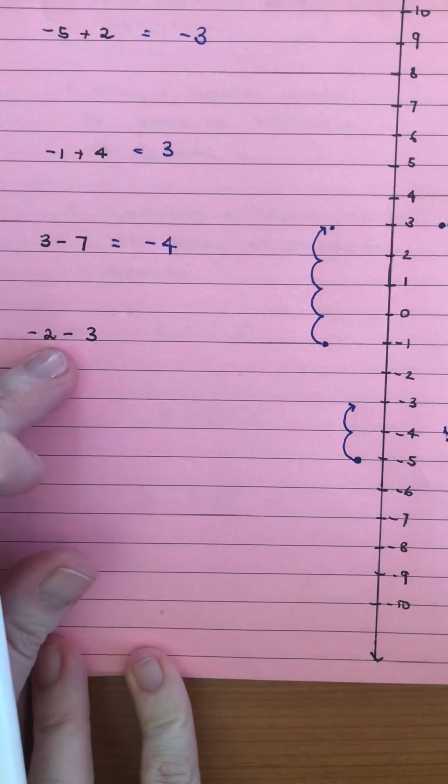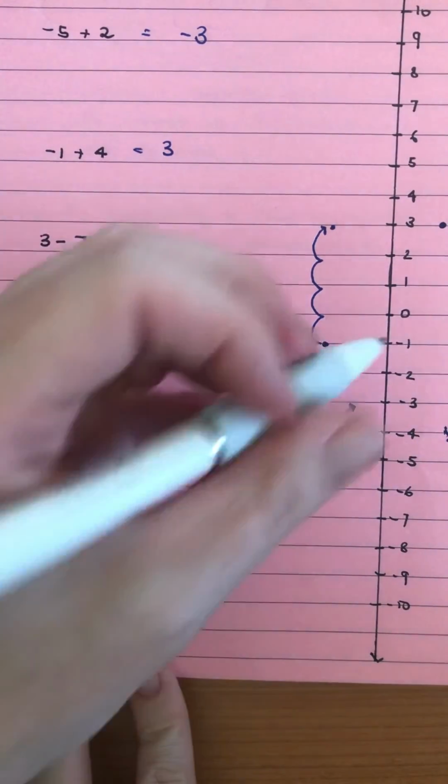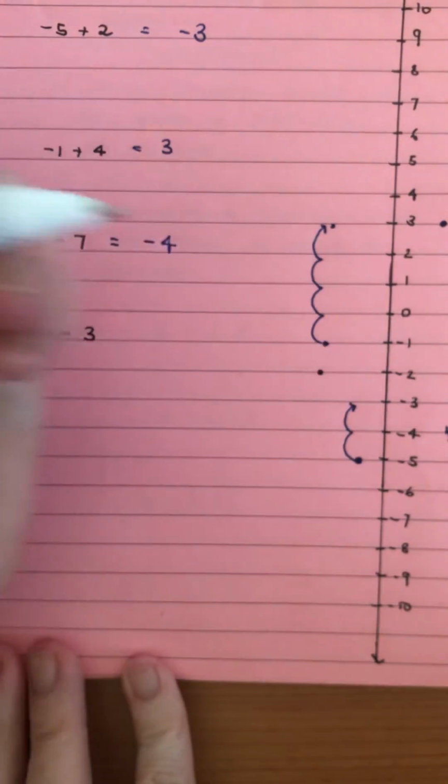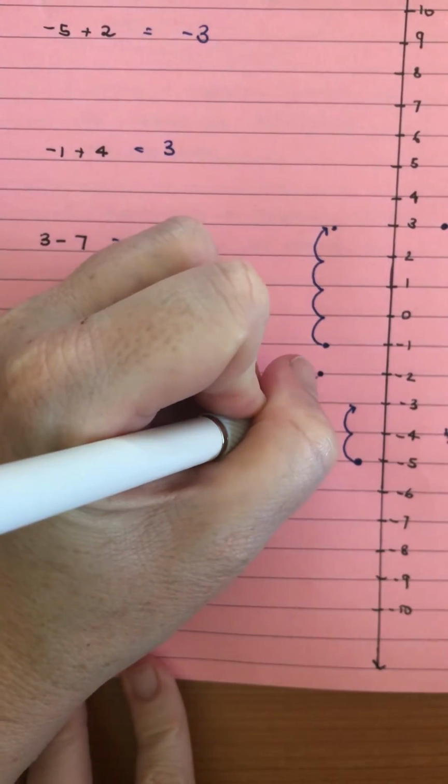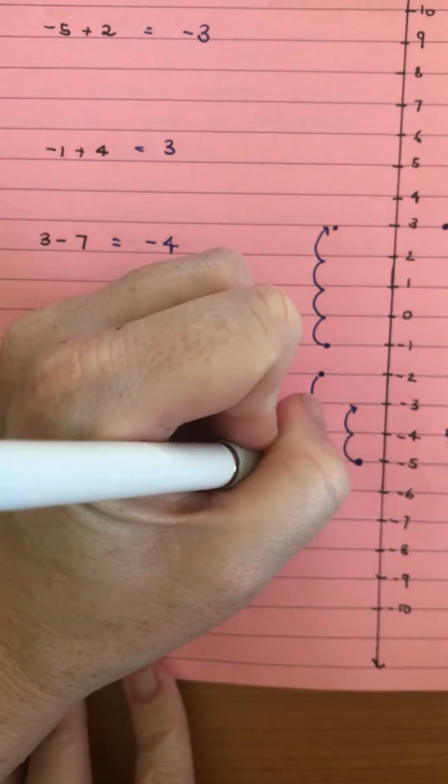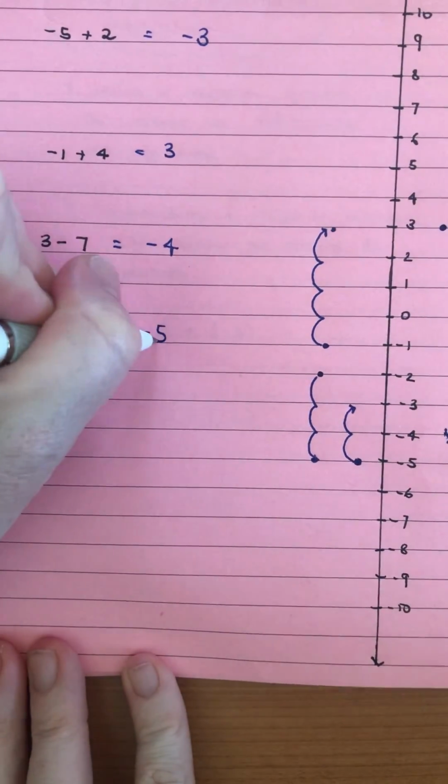Now the last one I've got is at -2 and I'm going down 3. So I've got my -2 here and I'm going to go down 3. 1, 2, 3, and that gets me to -5.